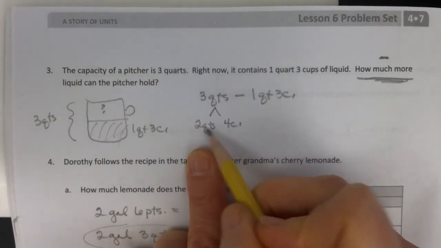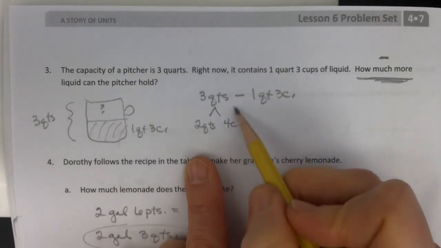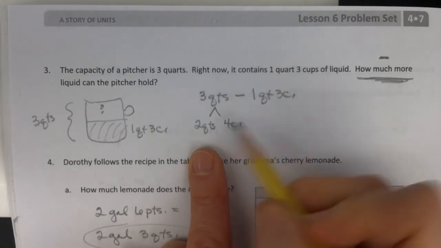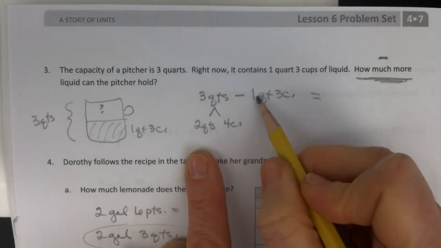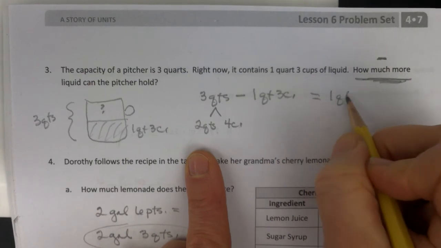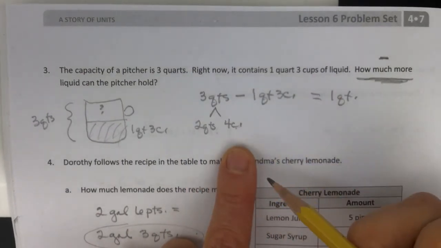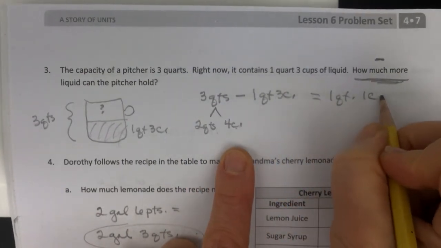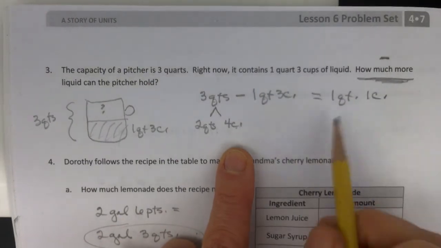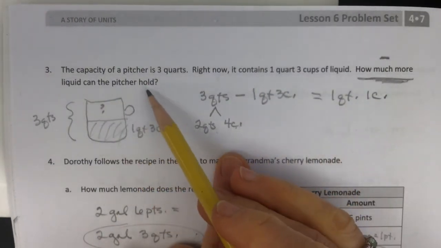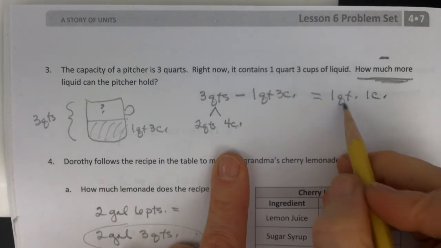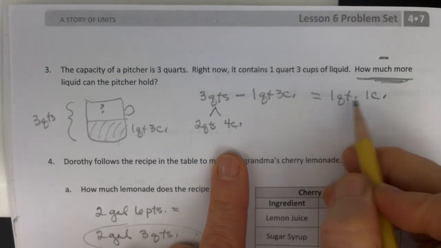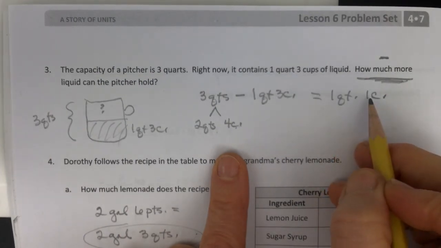Okay, so 2 quarts, 4 cups is still equal to 3 quarts, but now I can do my subtraction. 2 quarts minus 1 quart is 1 quart, and 4 cups minus 3 cups is 1 cup. So how much more liquid can the pitcher hold? It can hold 1 quart, 1 cup more liquid.